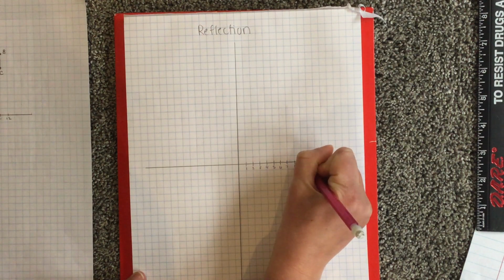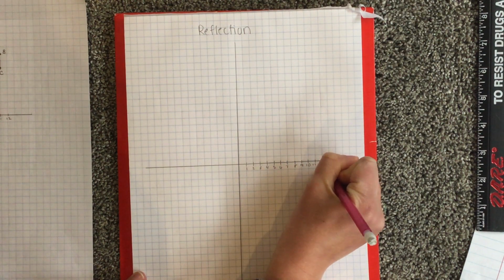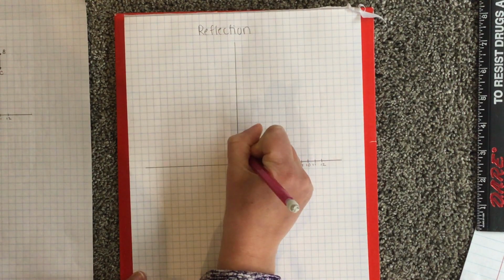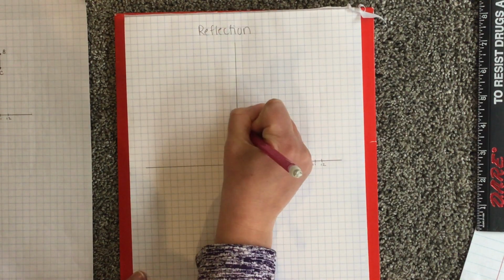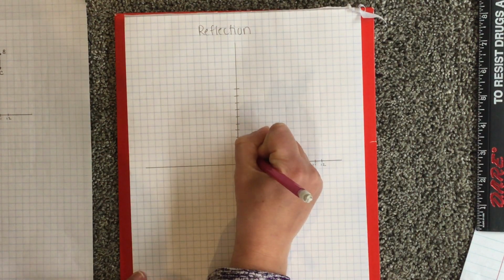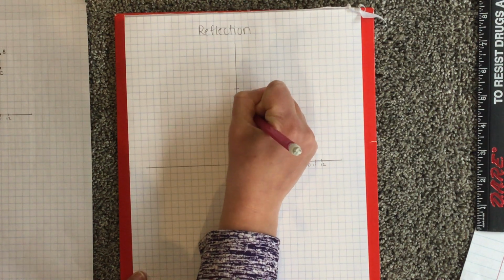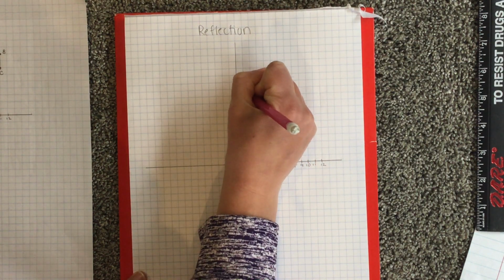If you're someone that printed the worksheet, you do not have to do this step. 1, 2, 3, 4, 5, 6, 7, 8, 9, 10, 11.